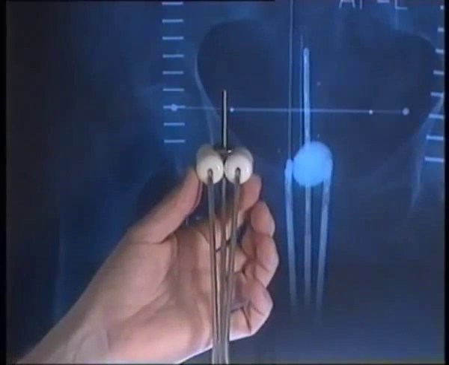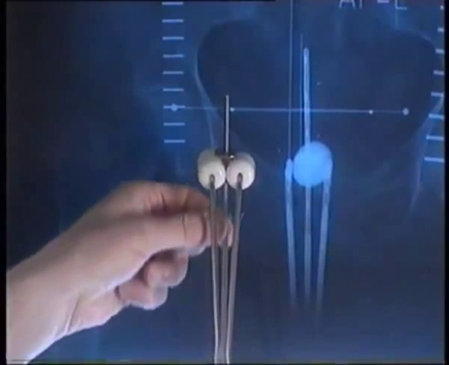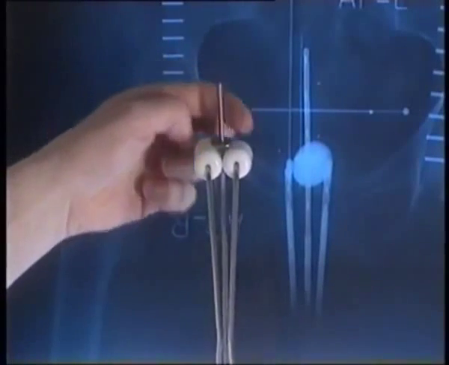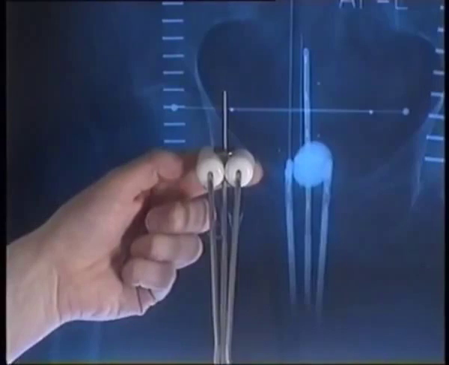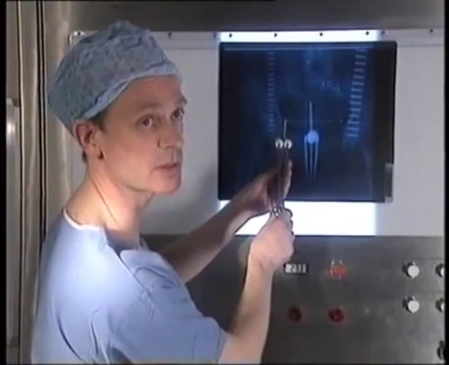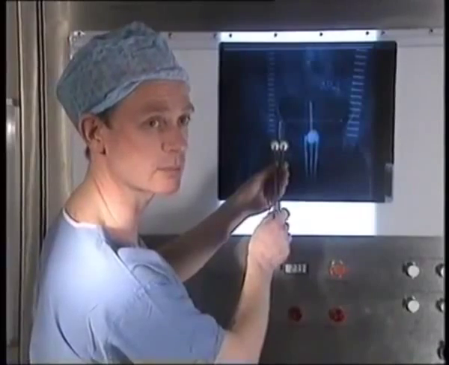The radioactive source is put into these tubes by the machine in order to deliver the radiation in a concentrated form around this area here, which is where the cervix is sitting. And so that is the area that gets the biggest radiation dose, and therefore we're able to cure the cancer.